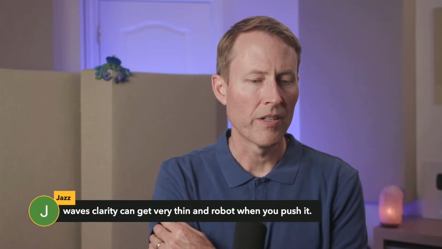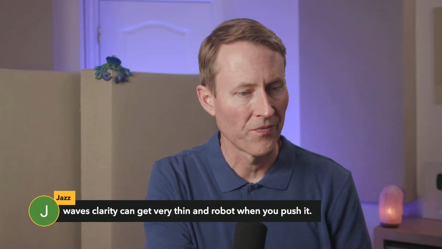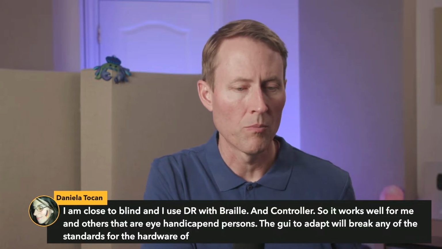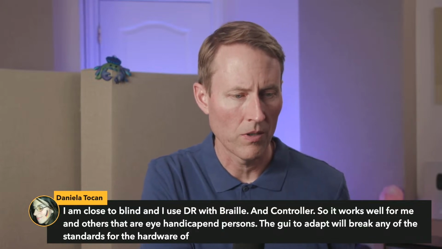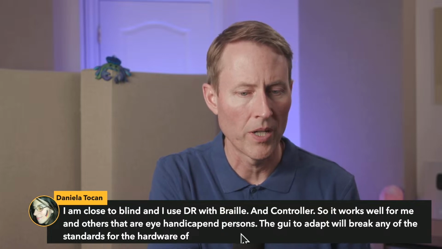Wave's clarity can get very thin and I assume you mean robotic when you push it. I am close to blind and use DaVinci Resolve with Braille and a controller, so it works well for me and others that are eye handicapped persons. The GUI will adapt to break any of the standards for the hardware. Oh, okay. That makes a little bit more sense. Thank you for that, Daniela.